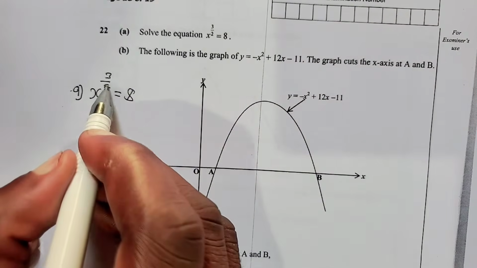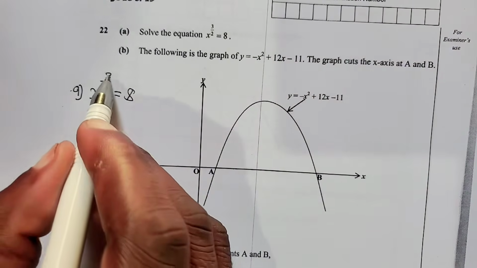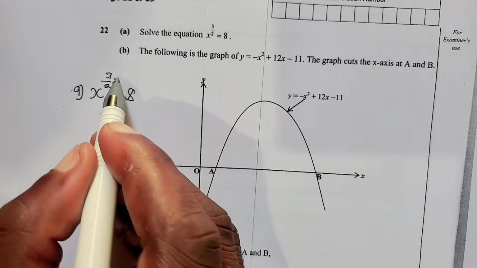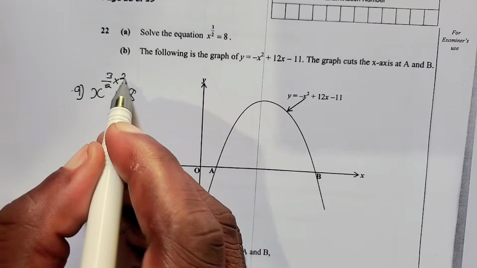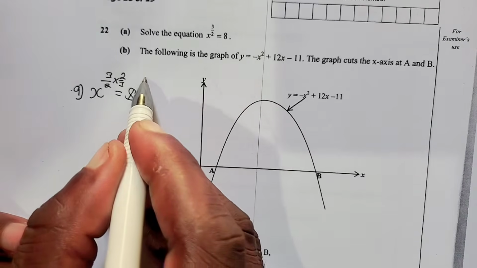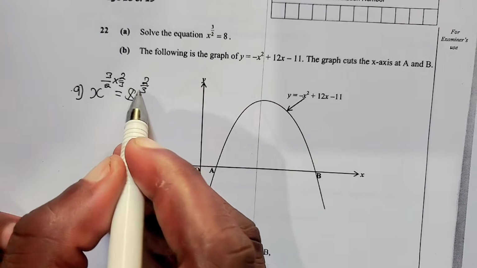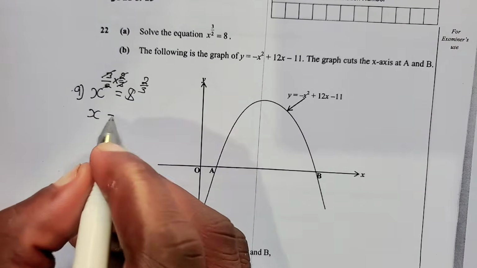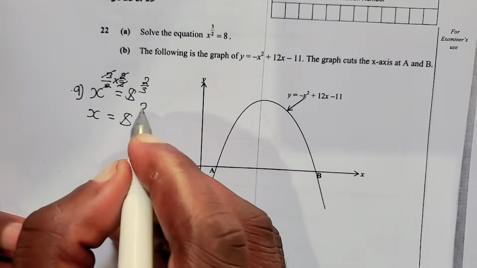So we need to multiply this by its reciprocal, which is the same number, but reciprocated. It would be 2 over 3. On this side too, we're going to introduce 2 over 3, so that when this cancels, we just remain with x equals 8 to the power 2 over 3.